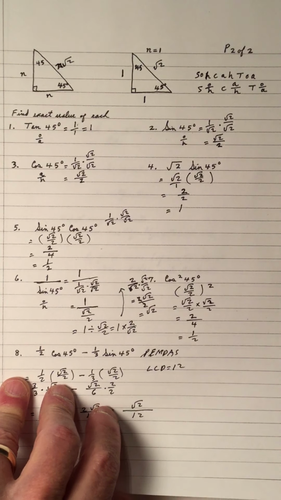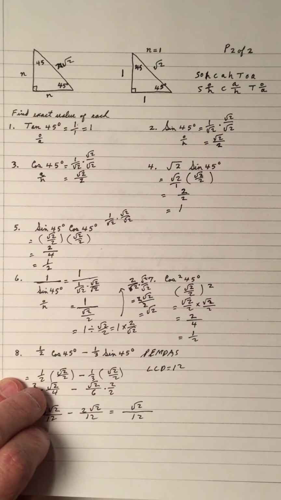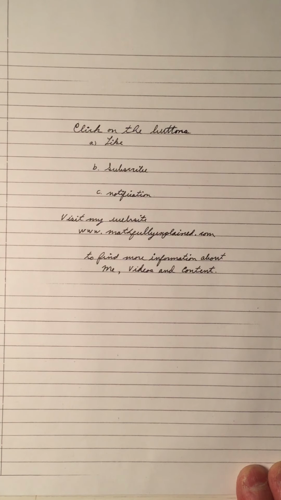And that brings us to the end of working out the primary trig ratios on the 45-45 right triangle.